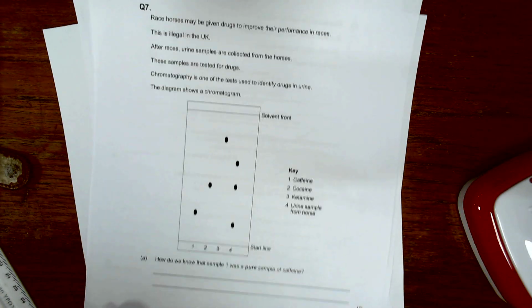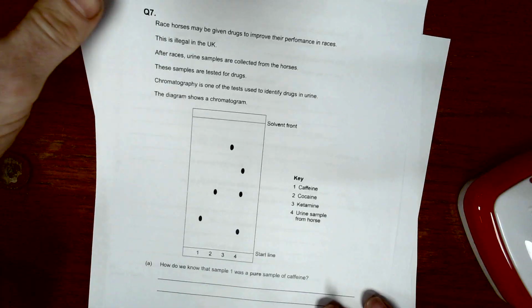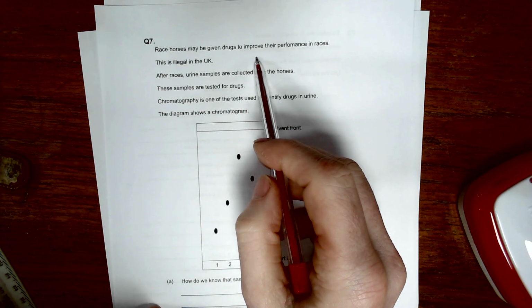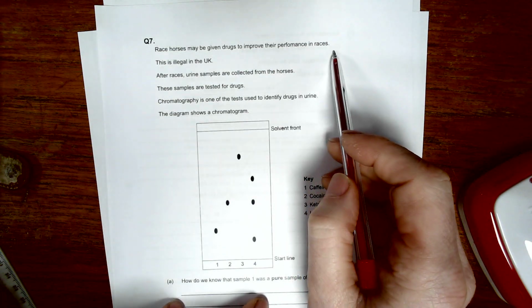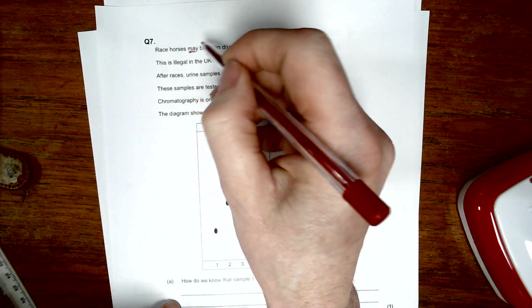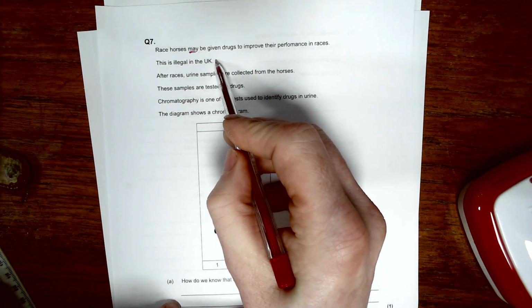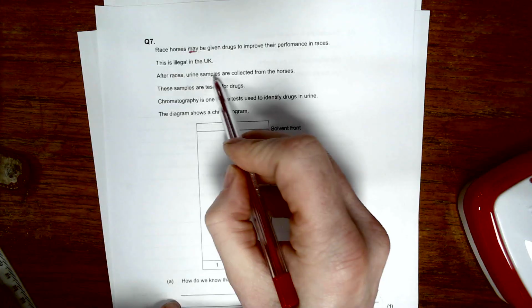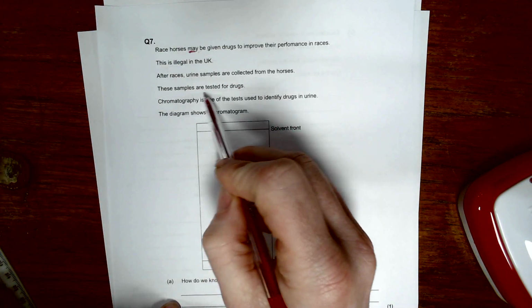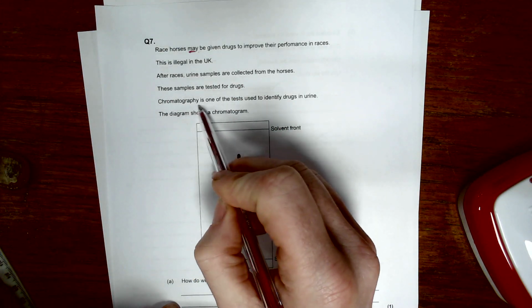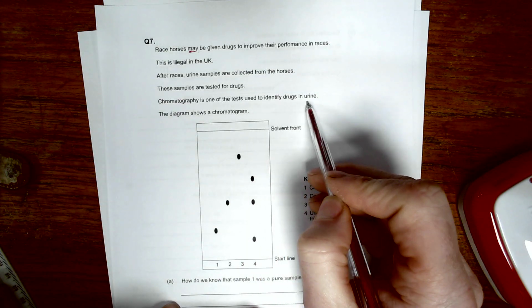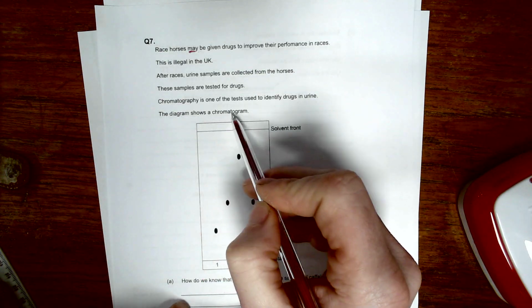Right then, this is my favourite question because it just raises so many questions about horse racing and betting and things like this. Racehorses may be given drugs to improve their performance in races. I think it maybe as in they could be given drugs, not they're allowed to be. Oh yeah, this is illegal in the UK. After races, urine samples are collected from the horses and these samples are tested for drugs. Chromatography is one of the tests used to identify drugs in urine. The diagram shows a chromatogram.